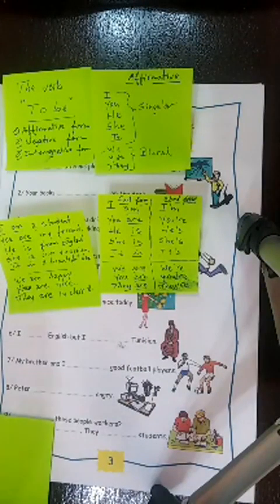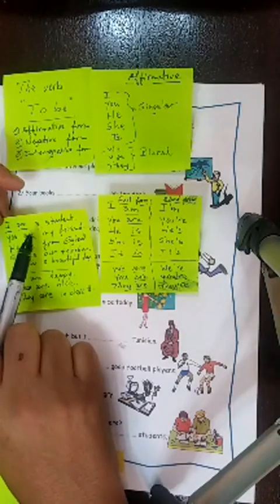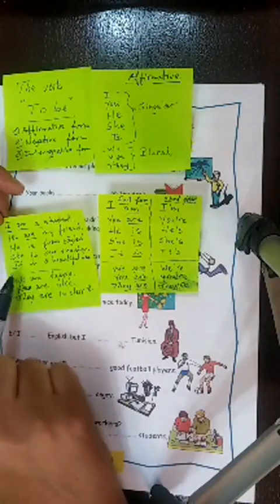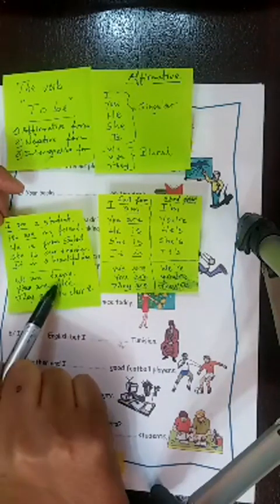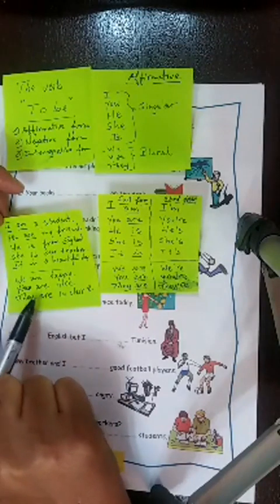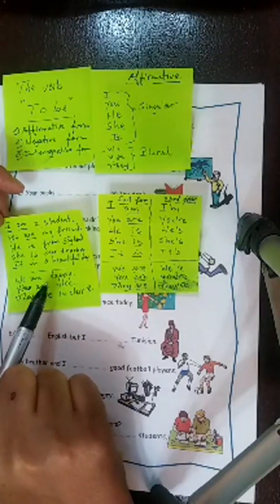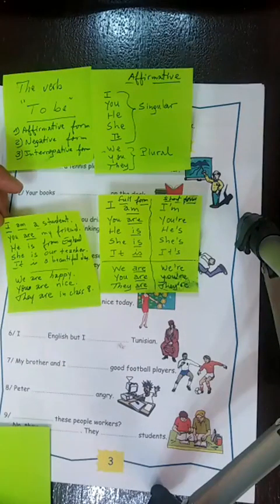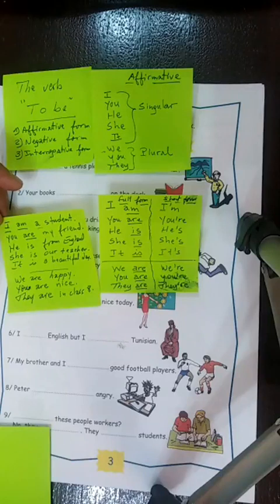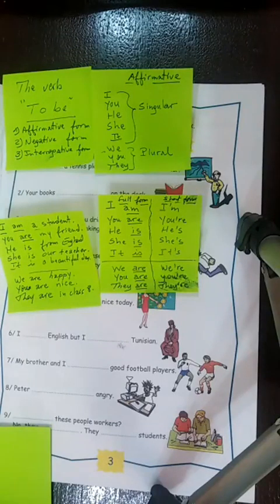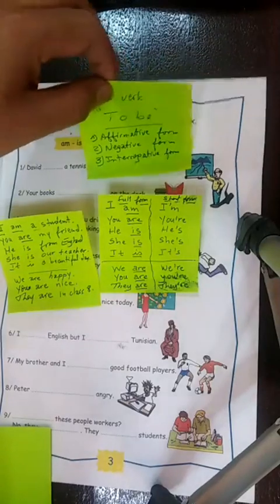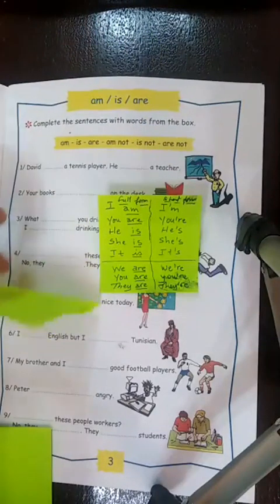Nice. So we have sentences. I am a student. You are my friend. He is from England. She is our teacher. It is a beautiful day. We are happy. You are nice, and they are in class 8. Right. So this is the first part of this lesson, which is the verb to be in the affirmative form.